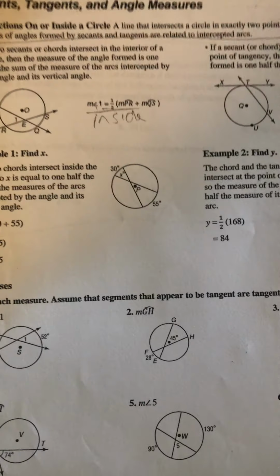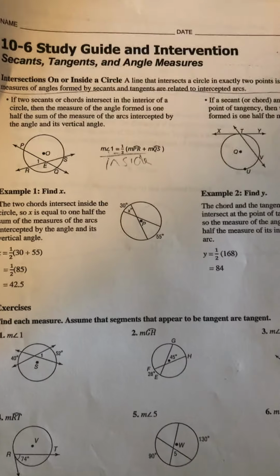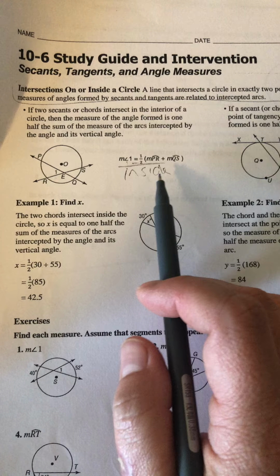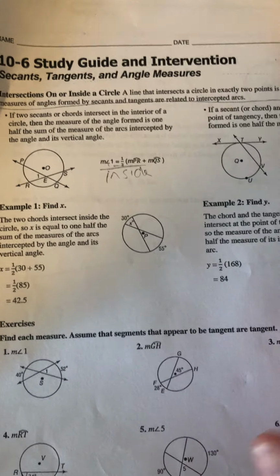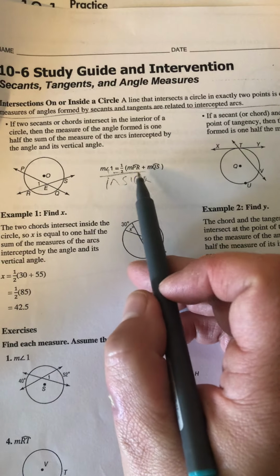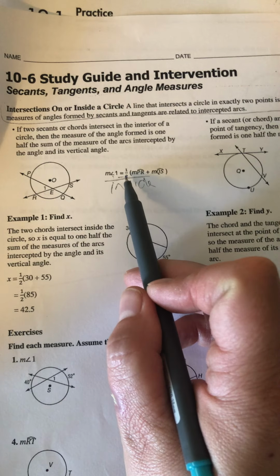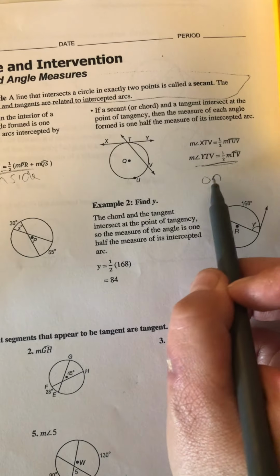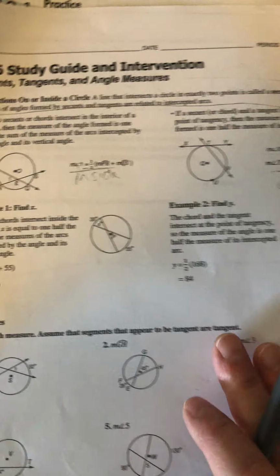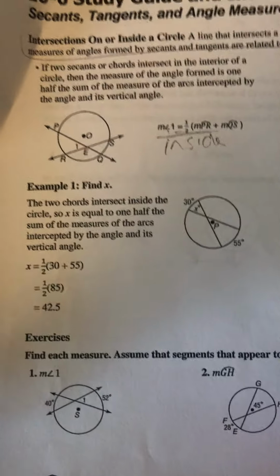We take a look at some of these questions, and again, it matters if it intersects inside, outside, or on, right? Because we have different rules that we have to follow. So if it's on the inside, we add the two arcs and we take half of that. And if it's on it, it's half of the arc. And then outside is half the positive difference.